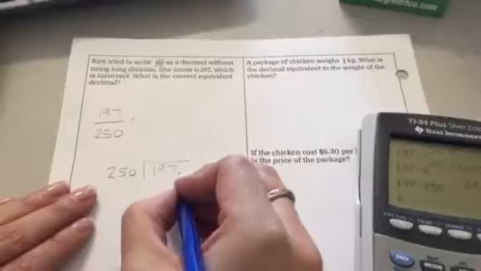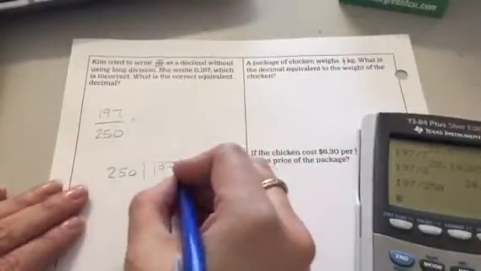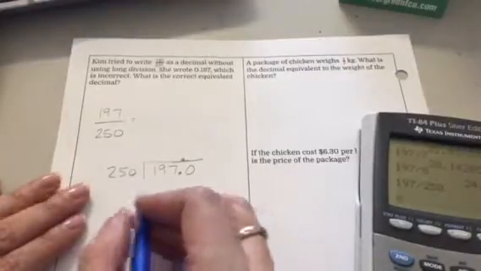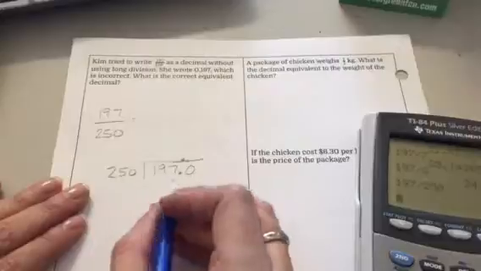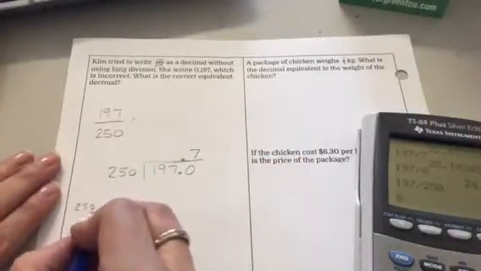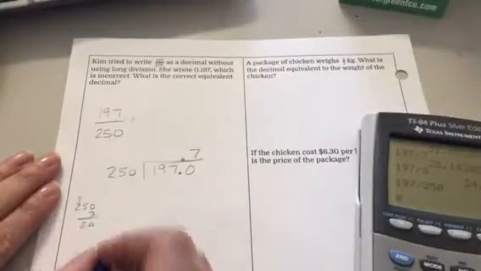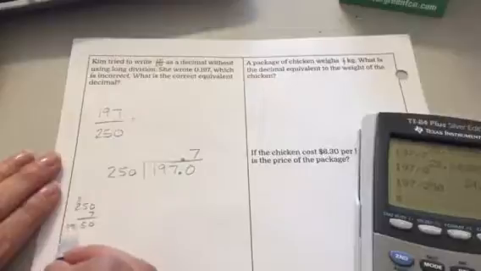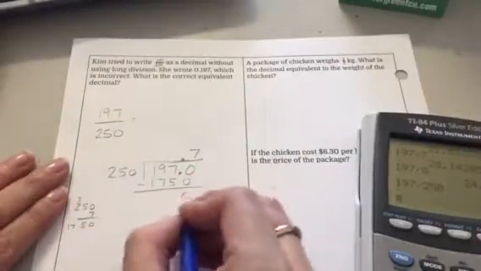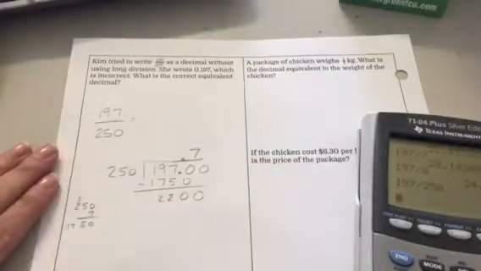Now 250 is bigger than that, so I know I'm going to have to add the decimal. And it's going to be something smaller than 1. Well, we knew that it's going to go in about 7 times. So if I put a 7 up here, 250 times 7 is going to be 14, 15, 16, I'm going to get 1,750. So I'm going to subtract and I get 220. So then I'm going to bring another 0 down.